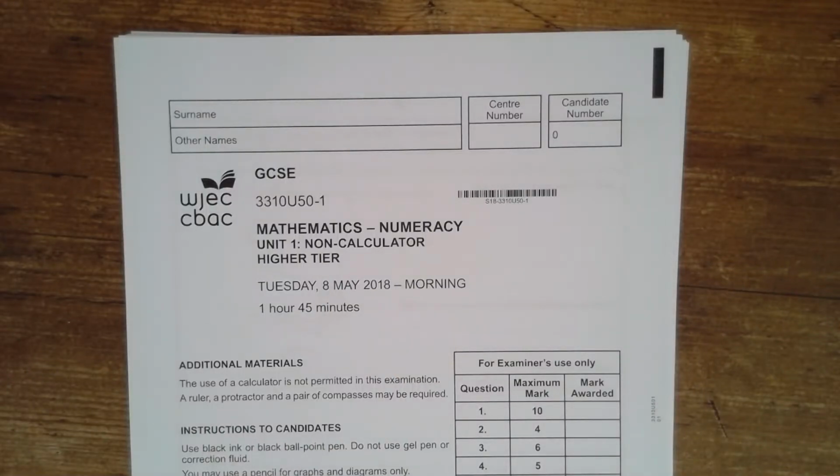Through the mathematics numeracy paper for Unit 1, non-calculator higher tier from the summer of 2018. The important thing to say is that I am going to skip the first 7 questions because I've already done them in the intermediate paper, so there'll be a link below.